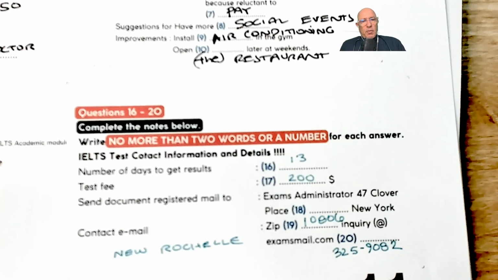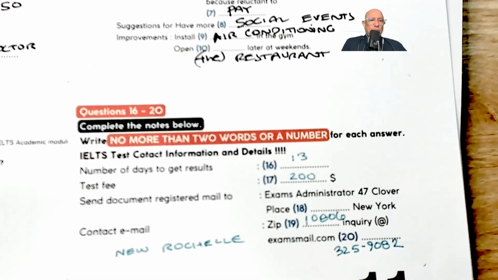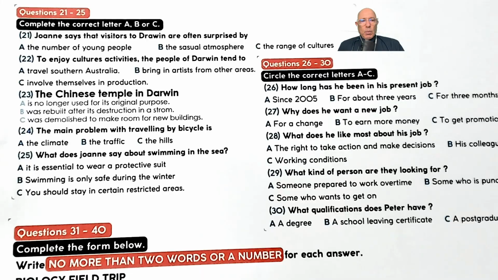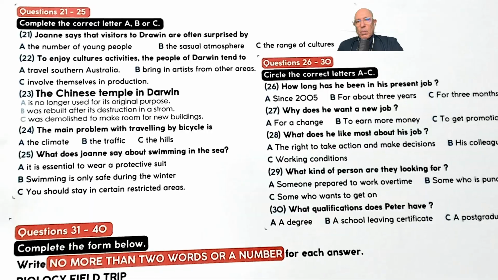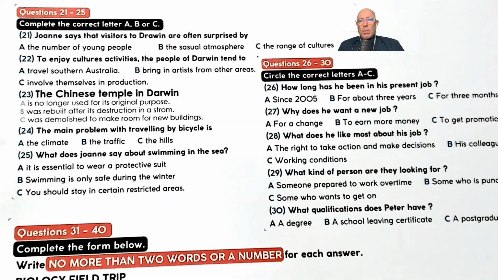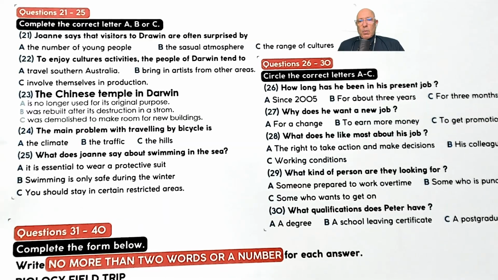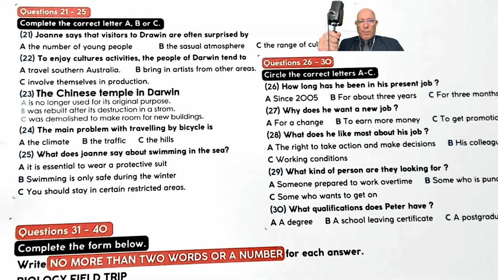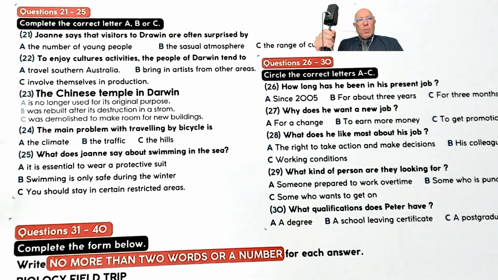All right, let's finish this up. Now turn to part 3. Part 3. You will hear Peter Walsh being interviewed for a job. Listen and choose the correct answer for each question.